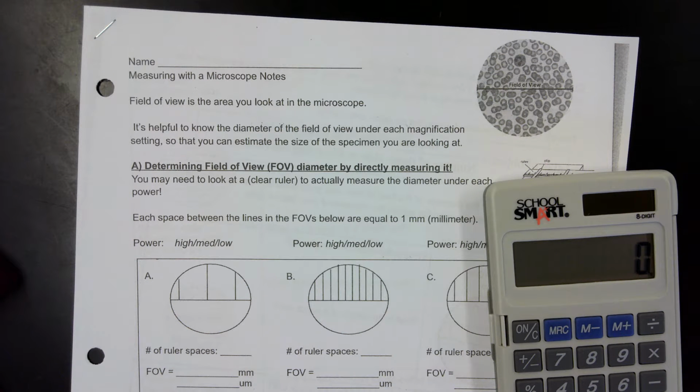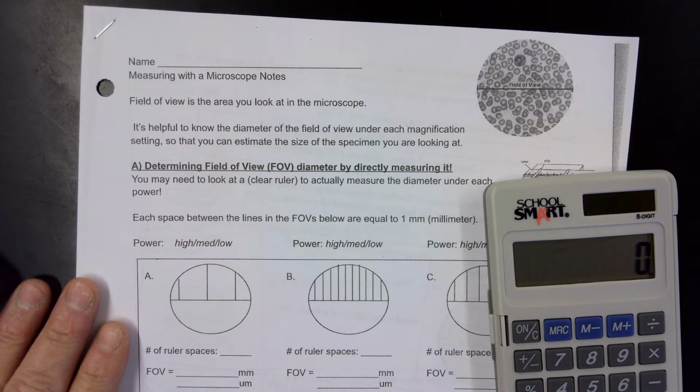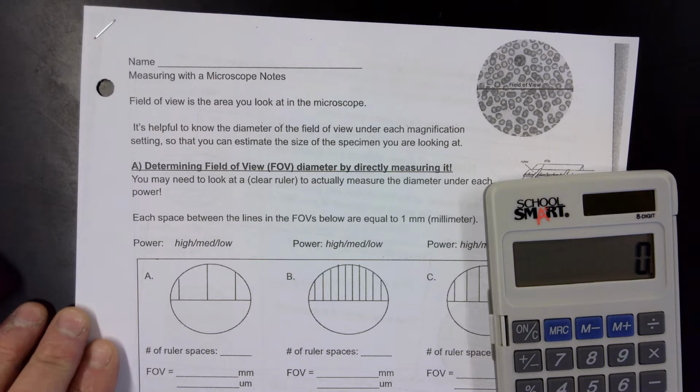So this video is meant to help you understand how we measure the field of view in a microscope. It's really important to know the field of view in all of the powers of your microscope so that you can estimate the size of specimens that you are looking at. There's definitely some math involved, and a calculator will definitely be helpful. We have these notes that I prepared for you, and let's dive in.